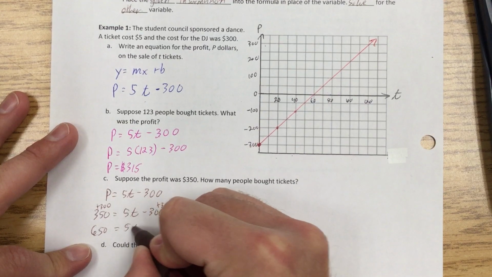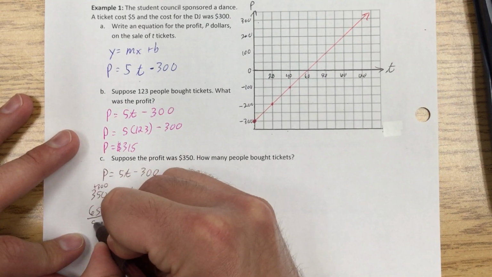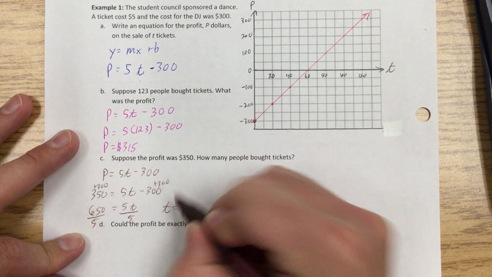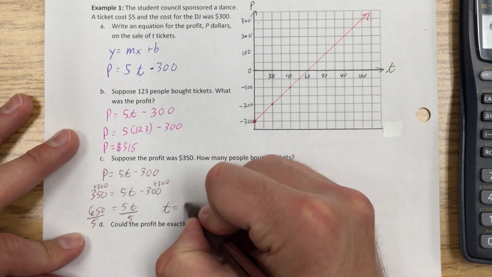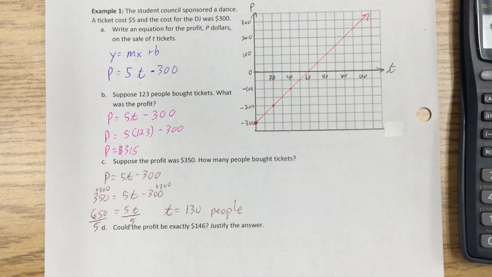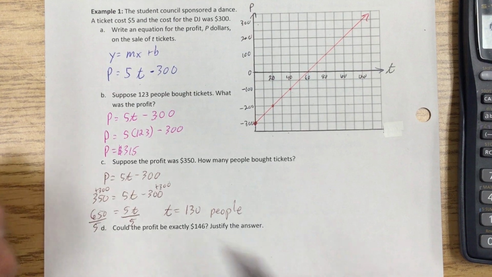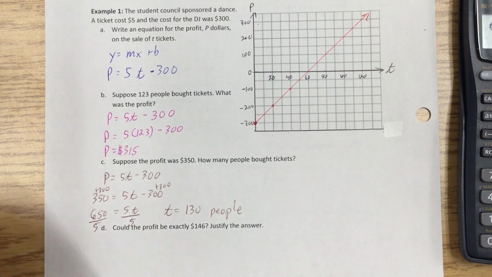This is 5t. We then divide both sides by 5. Again, a little bit of algebra here. And t equals 650 divided by 5. I'm using a calculator here, and that's okay. 130 people. So if we have a profit of $350, we will have 130 people at our dance.